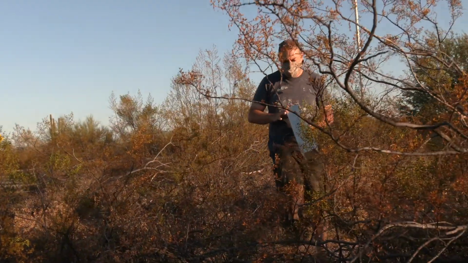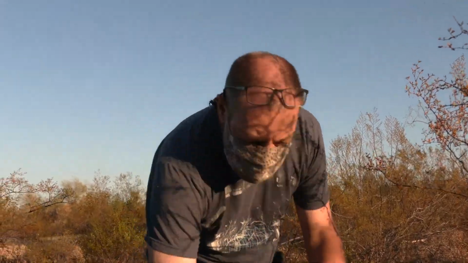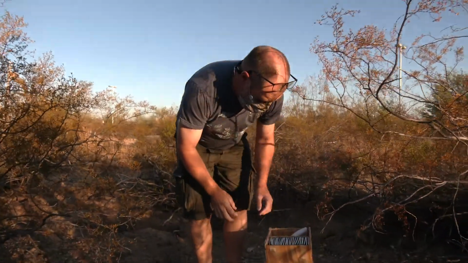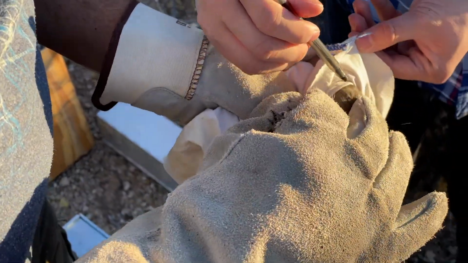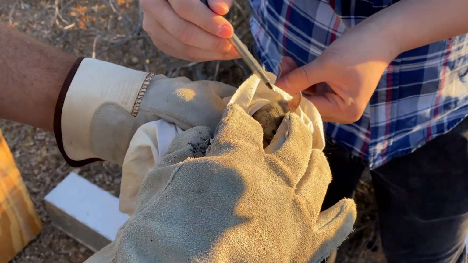All right. So we've got a neotoma in this one. Okay. This one's empty. There we go. Clean on the left.